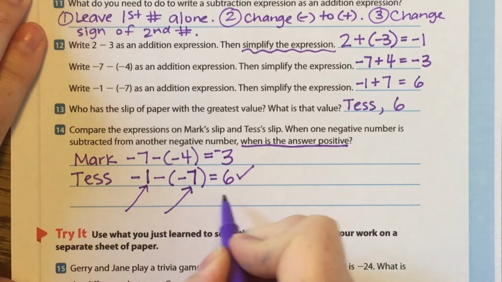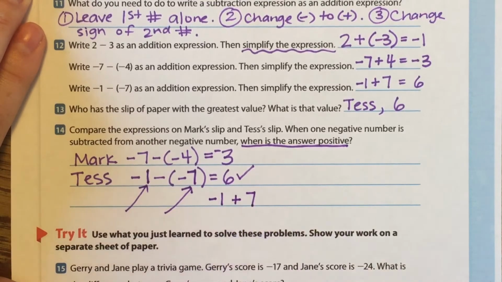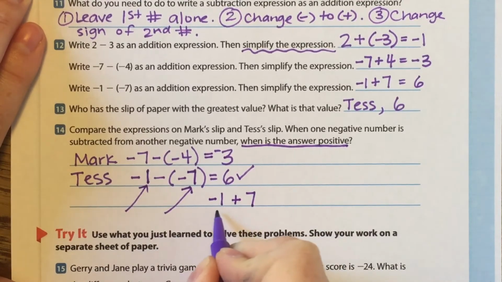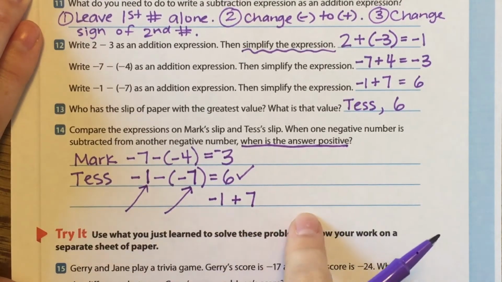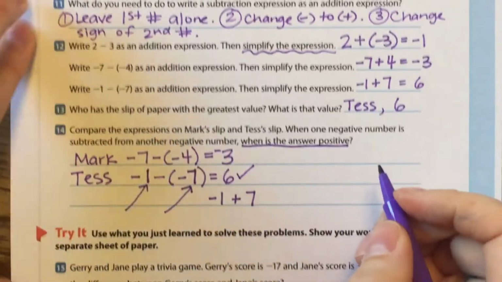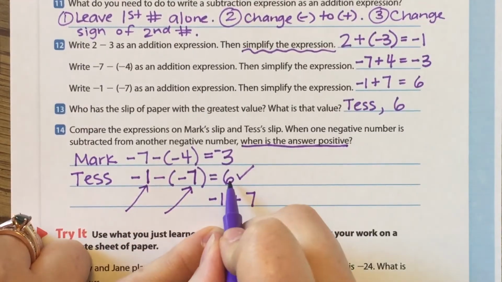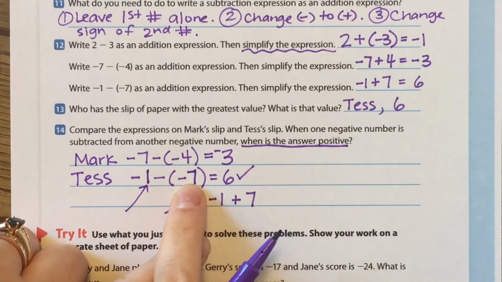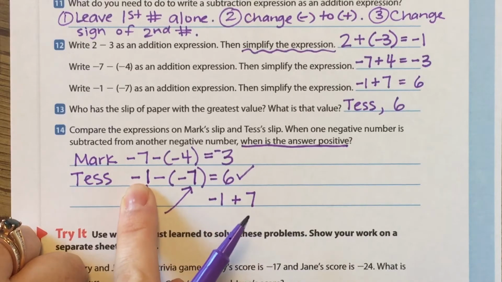Because remember, we would rewrite that as negative 1 plus 7. And so we'd be at -1 on a number line, head 7 units to the right, we would pass 0 and be well into the positives. So if I had to put some words to this, we could say it's going to come out positive if the absolute value of the second number is bigger than the absolute value of the first.